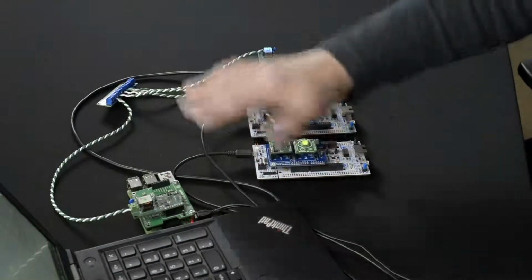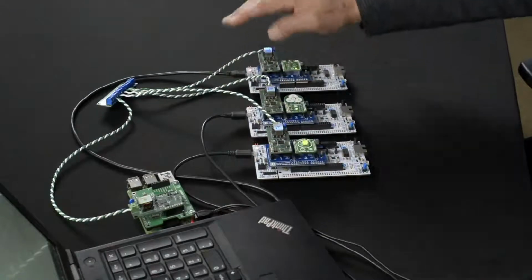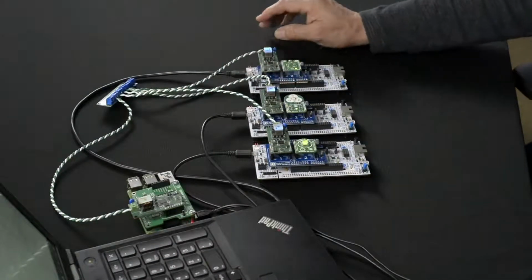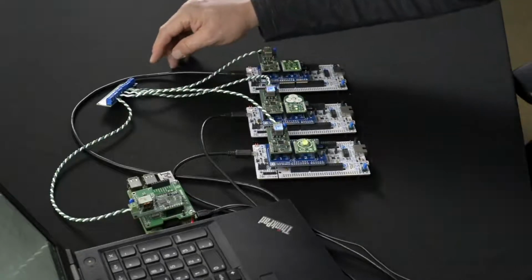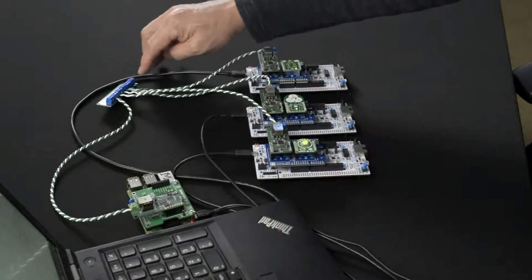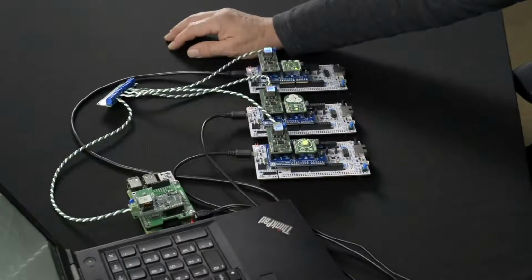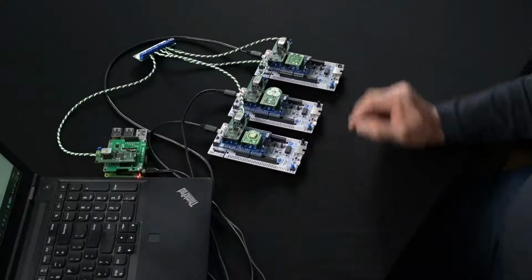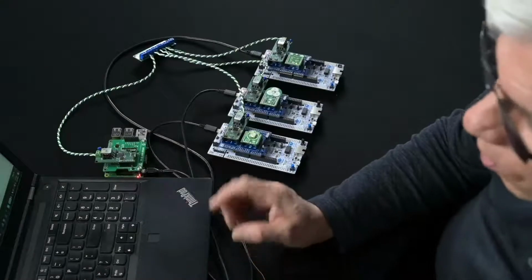I then wired all of these boards together in a simple star topology. Since free topology allows any sort of wiring, I chose this one just because it's easy. I have everything coming back to a central point, and these connectors are just wired together to make this one simple twisted pair. So let's turn to the PC, where here I've opened Node-RED.